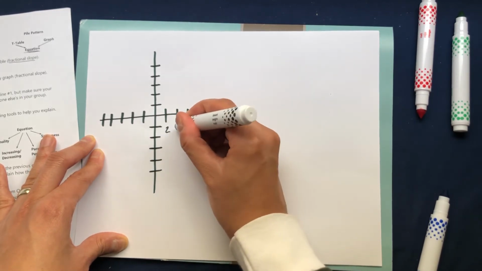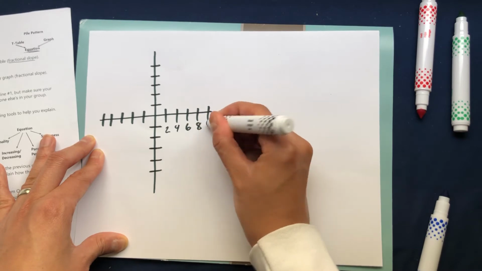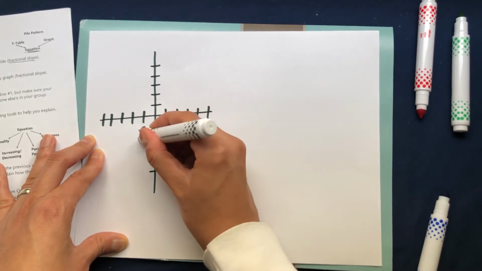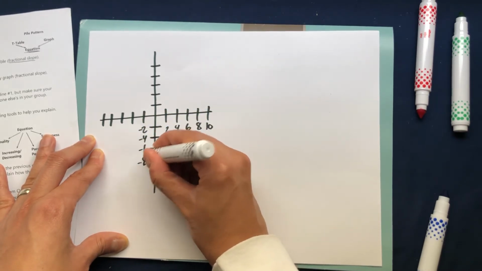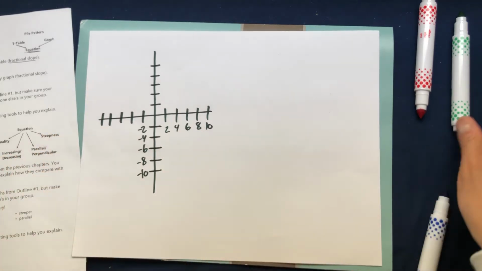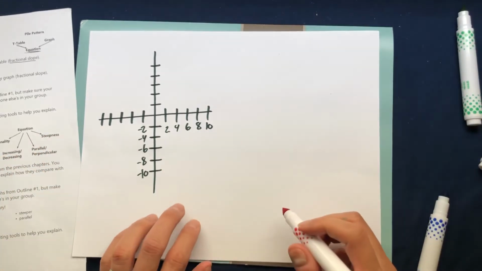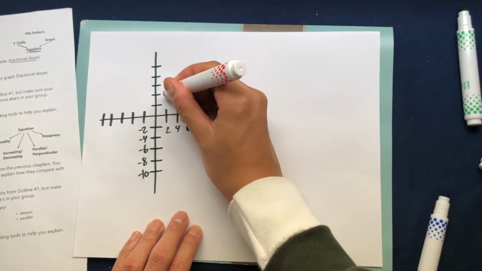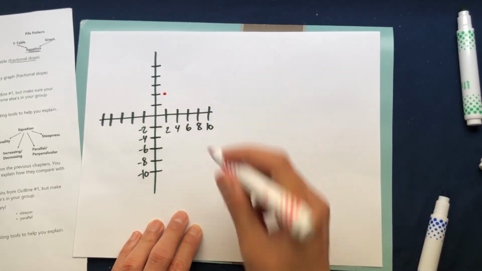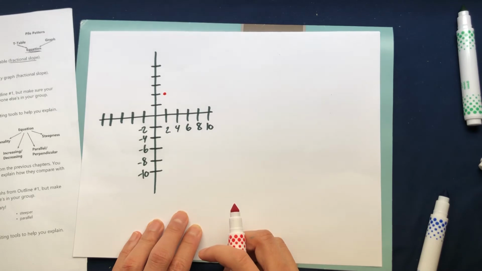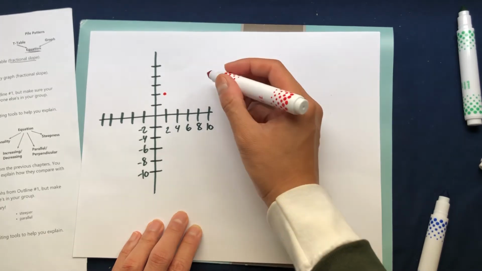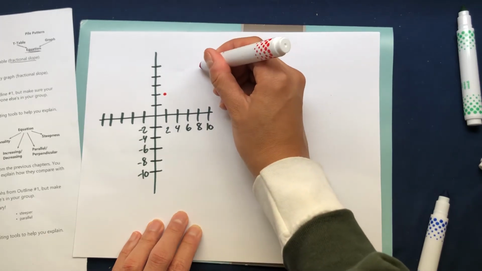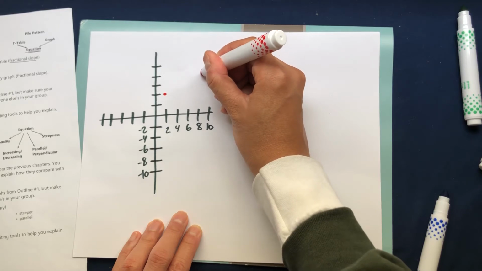We'll scale by 2s in this case. And let's say I have a point at 2, 4, and my other point is at 9, 8.